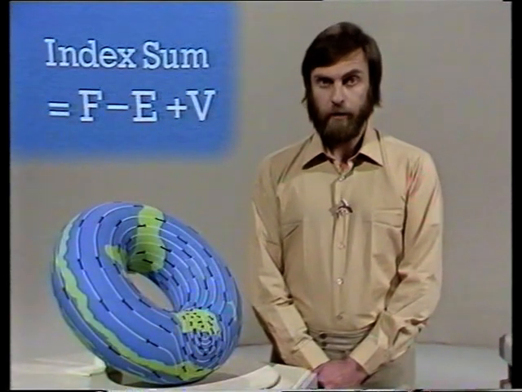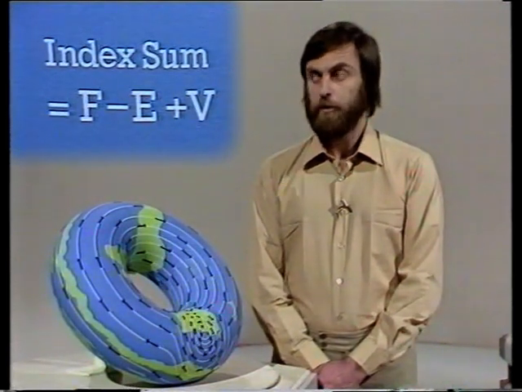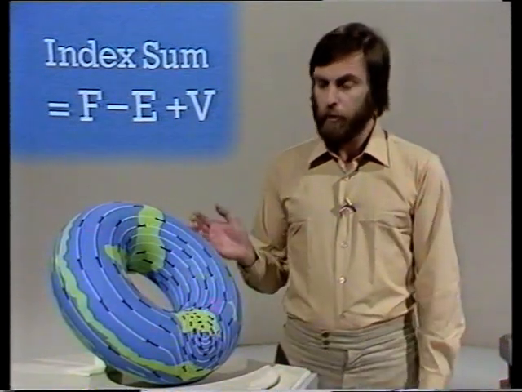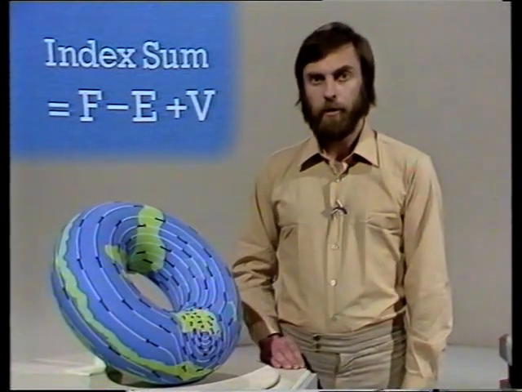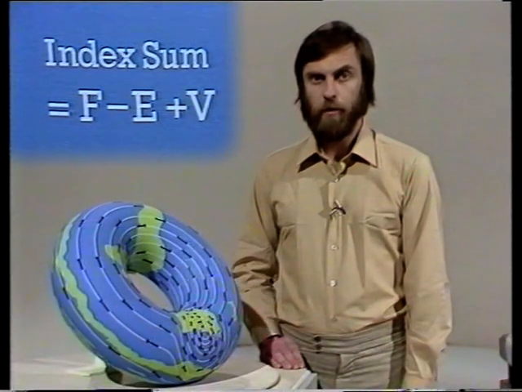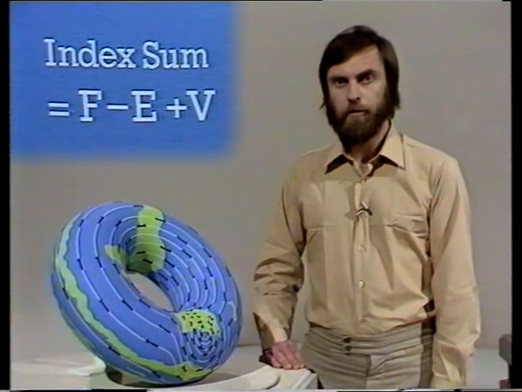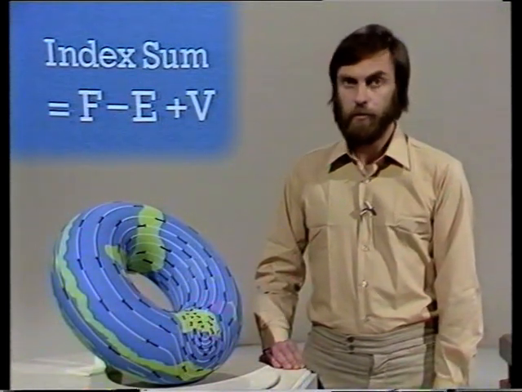Finally, to end the program, let's show that the index sum is the Euler characteristic, faces minus edges plus vertices. We've just seen that when we calculate the index sum, we don't have to worry which flow we calculate it for. We always get the same answer. So we need only construct one flow on the surface for which this result is true.